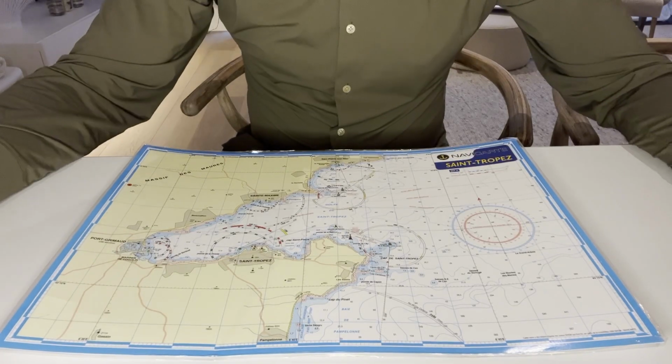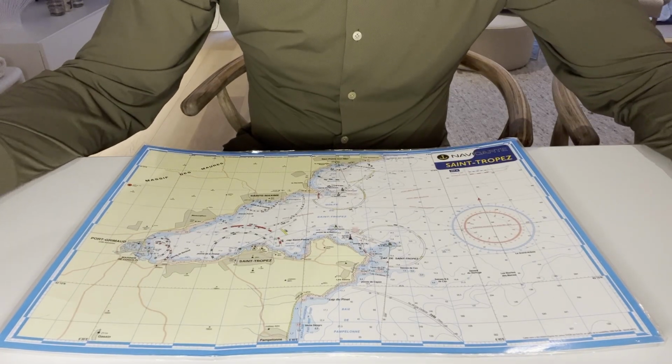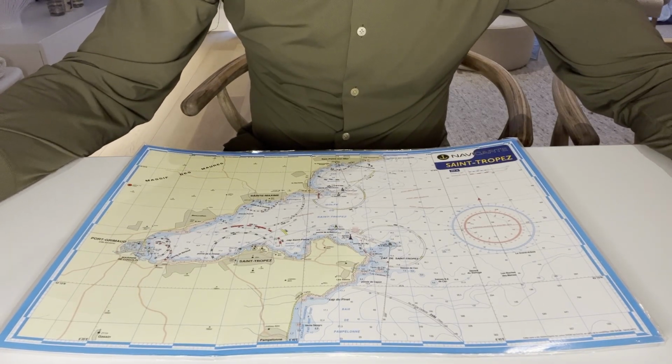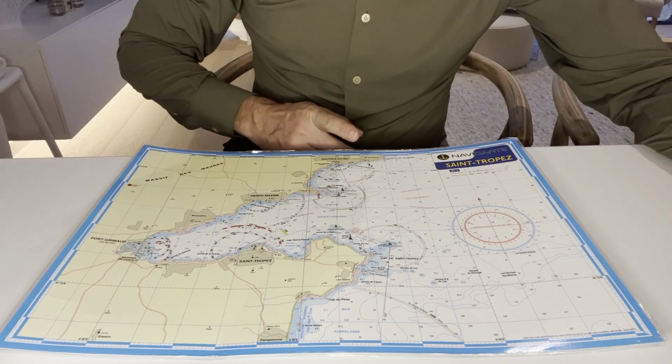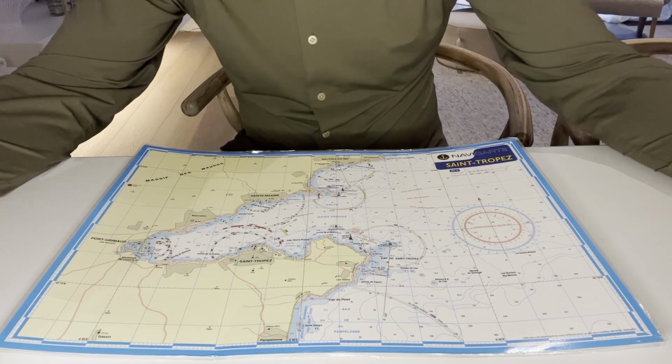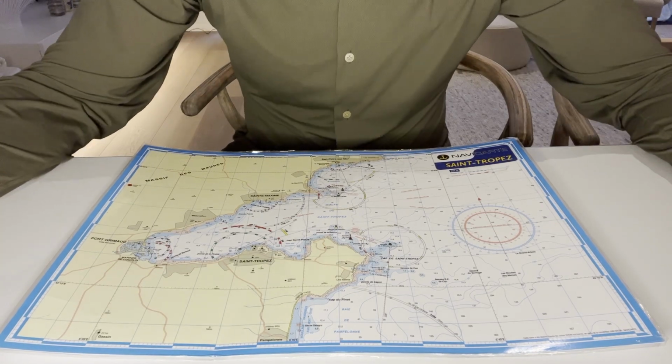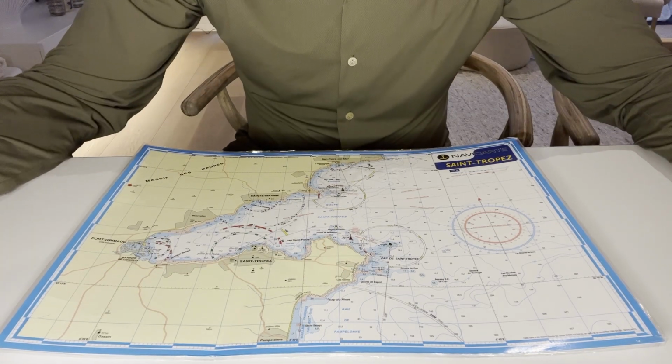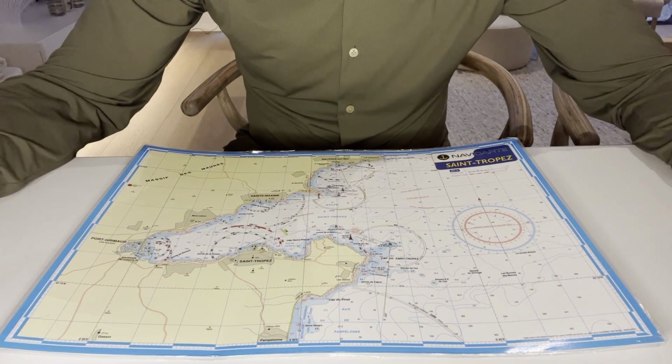Now, let's have a look at our chart. So here we are. I've got the chart in front of me. This is the chart of the Bay of Saint-Tropez. On the top we have the north, then we've got the east, the south, and the west. As I said, the earth is round, and you put that on a flat piece of paper. That's not that easy. So how did he actually do it?